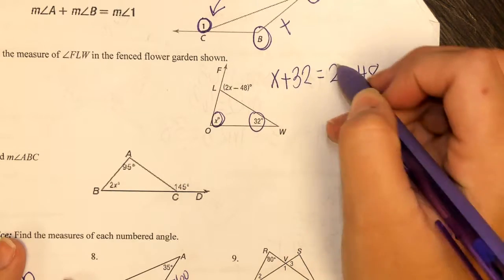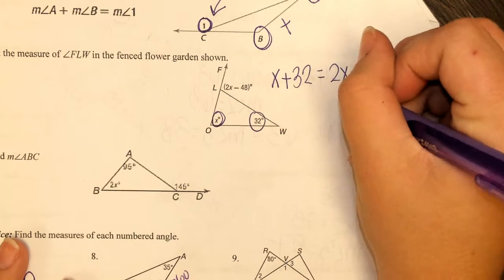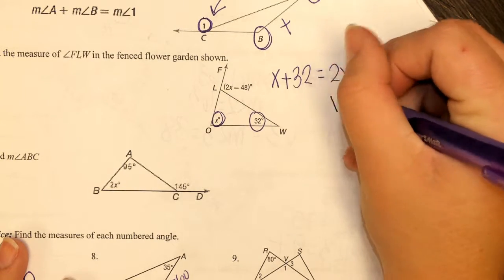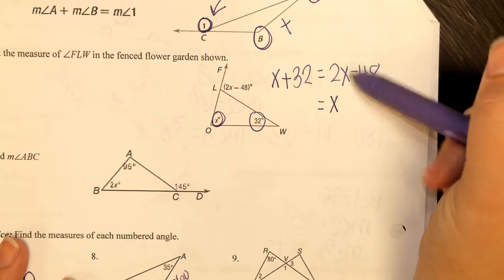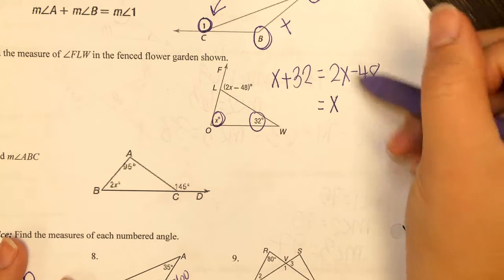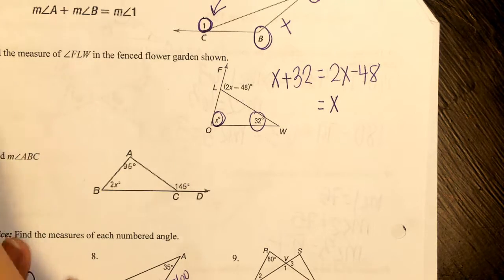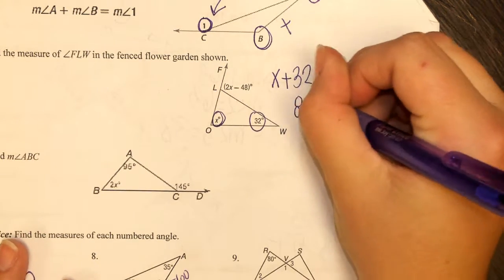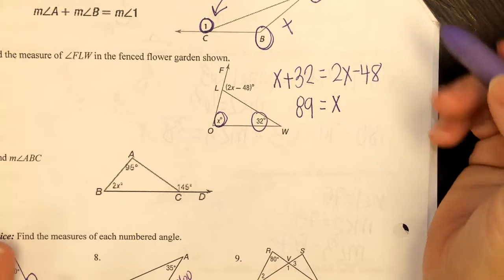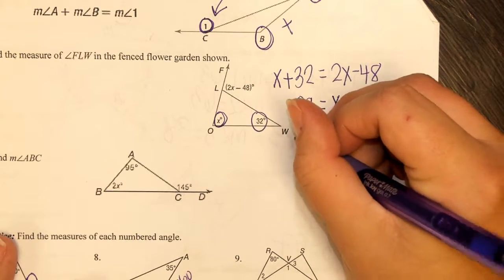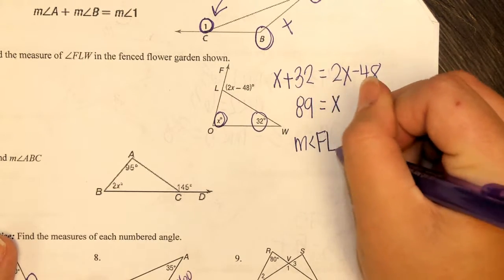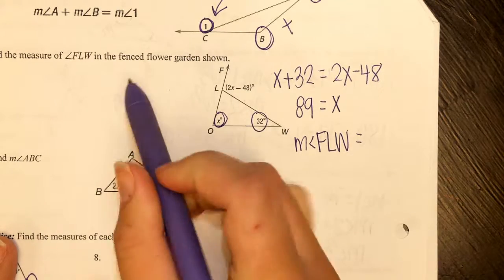How do I get x to the other side? Subtract, so 2x minus x is x. I need to get 48 to the other side. The opposite of subtraction is addition. So 32 plus 48 is 80. But I'm not trying to find x. I'm trying to find the measure of angle FLW, because that's what it gave me.